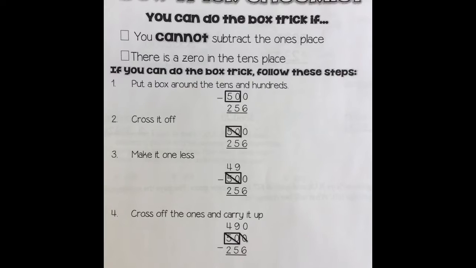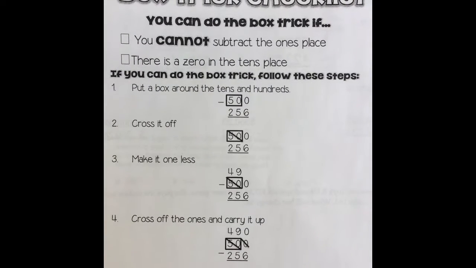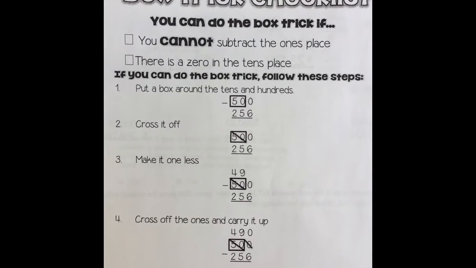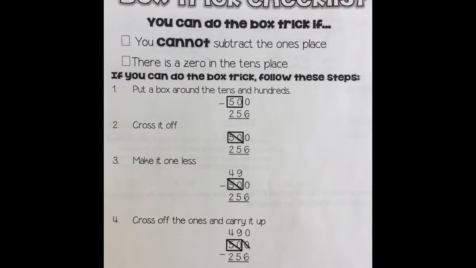So you have this checklist in your packet. You can use it to help you if you get stuck, or you can follow along here on the video and I will help you out. We've done it in class, use it if you need it, but we're going to go ahead and work on the homework now, so flip your packet over.